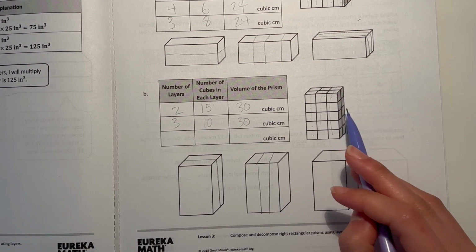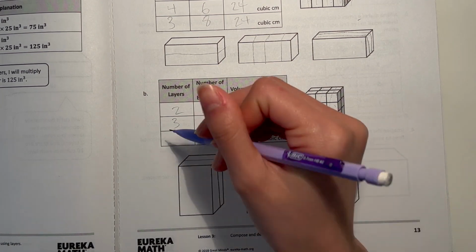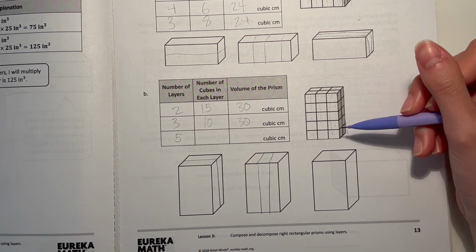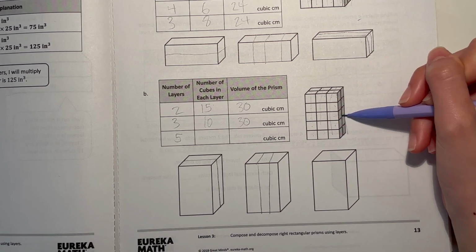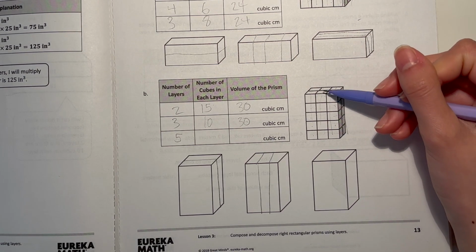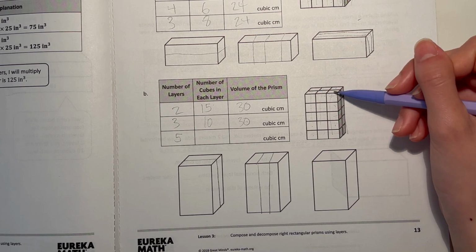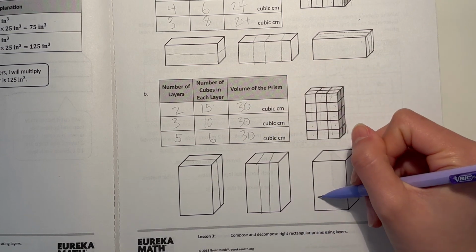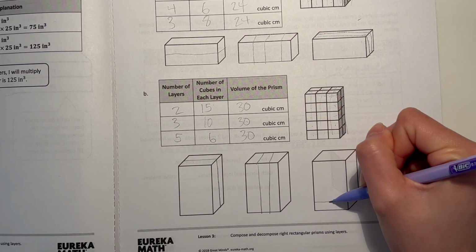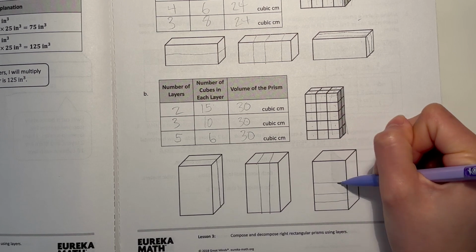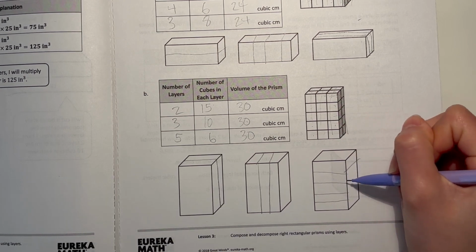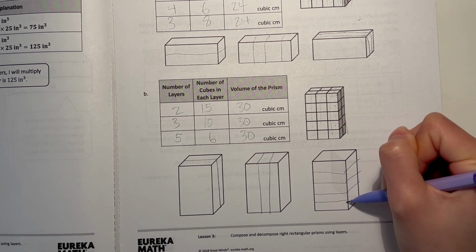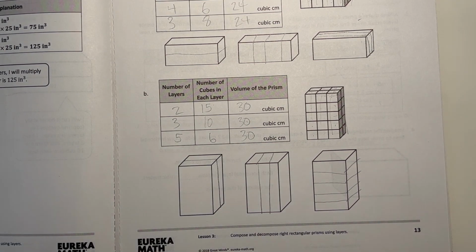Alright, and now here I can do 5 layers, because 1, 2, 3, 4, 5. And each layer has 1, 2, 3, 4, 5, 6 cubes. 5 times 6 is 30. This is the 5 layers.